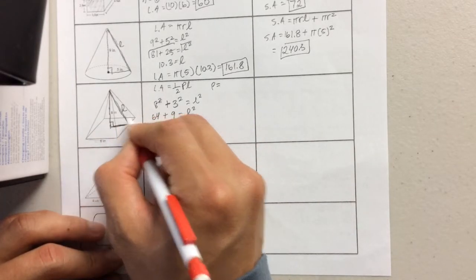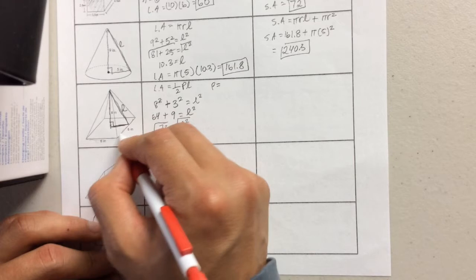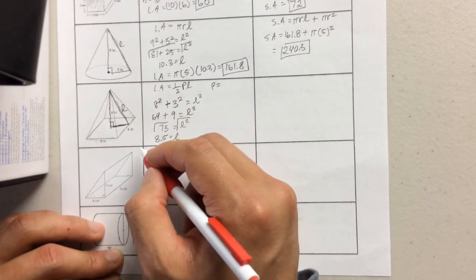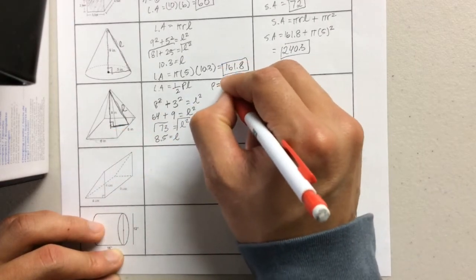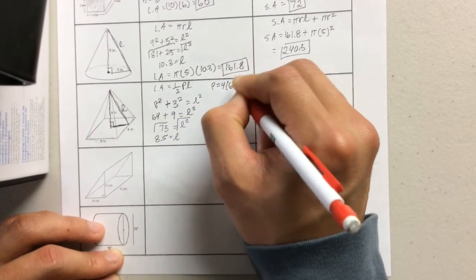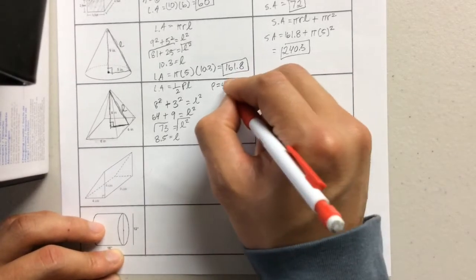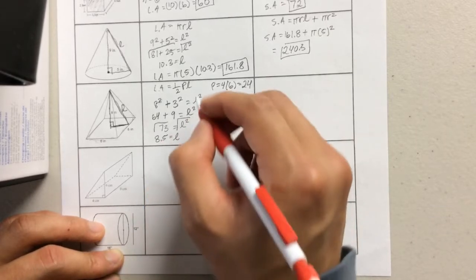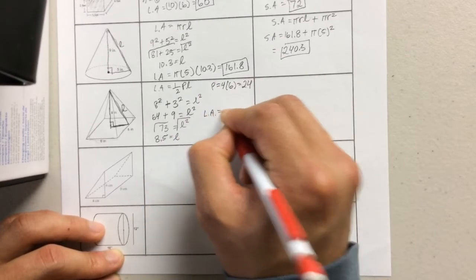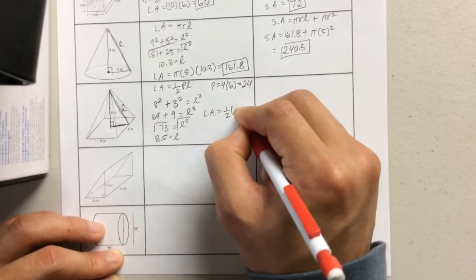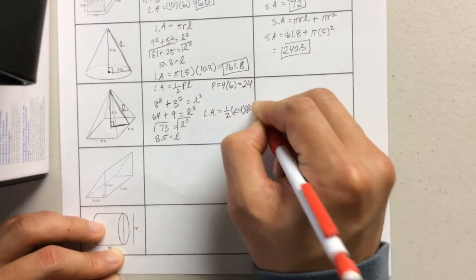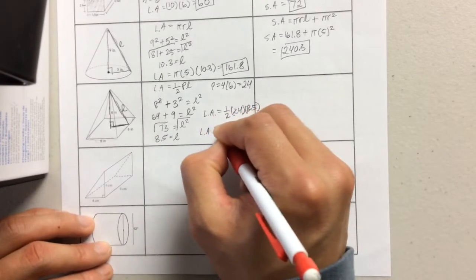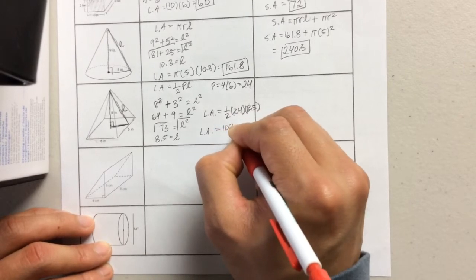Now, the next step is to find the perimeter of the base. This base is a square, so all you have to do is add 6 plus 6 plus 6 plus 6, and that will give you the perimeter of the square. Or you can just say that there are 4 sides and each side is 6 inches. So 4 times 6, you get 24. Now you've got the perimeter and the slant height. Just plug it into the formula. It's 1/2 times perimeter 24 times slant height. If you multiply that out, you get that the lateral area is 102.5.